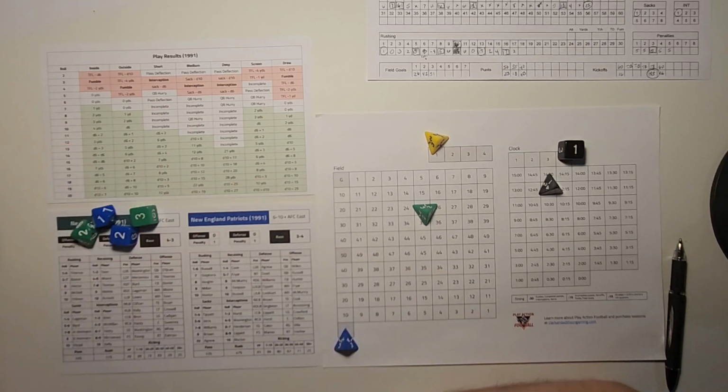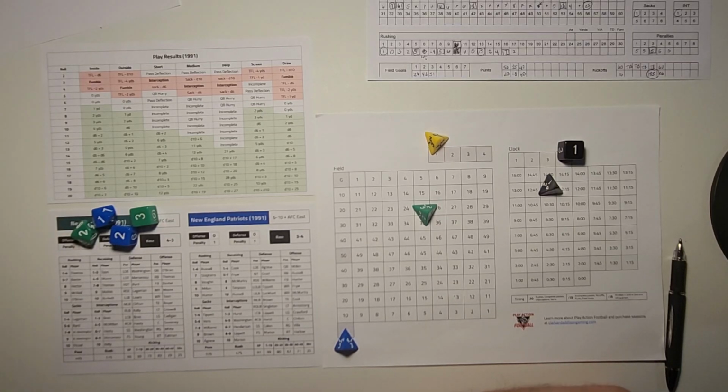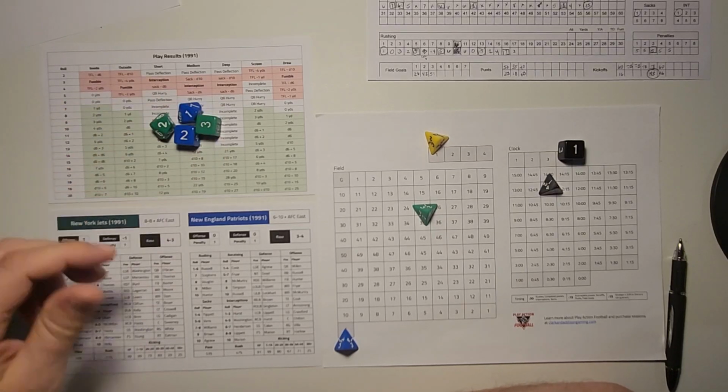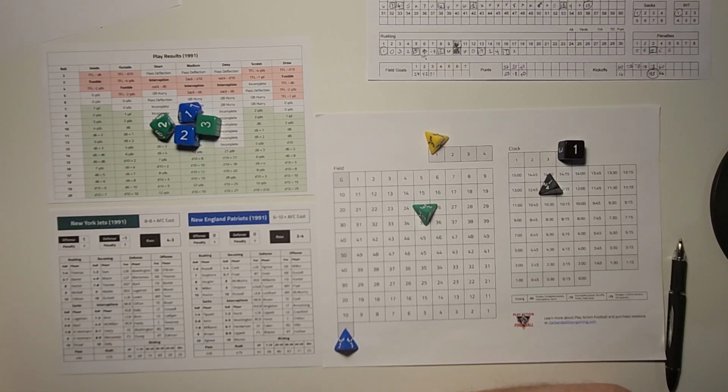And then a little bit more running on the chart, the auto play calling chart. Of course, you can manipulate it, you can make them pass every down and see how that goes, or you can run every down. You can adjust your play calling strategy by either calling all the plays for all the teams. You can call offense and defense.